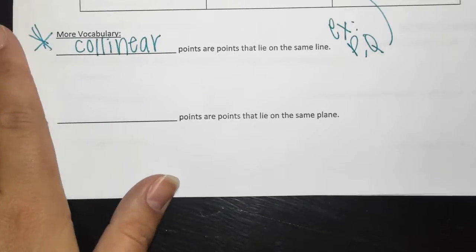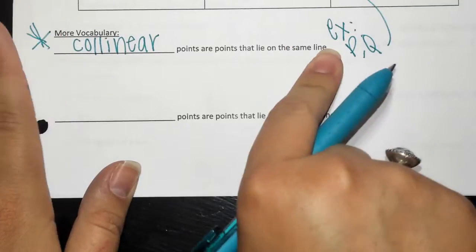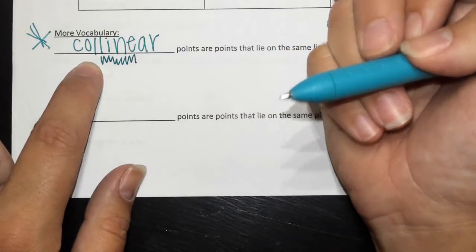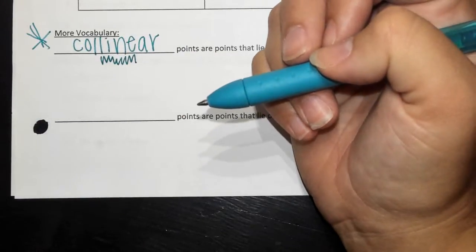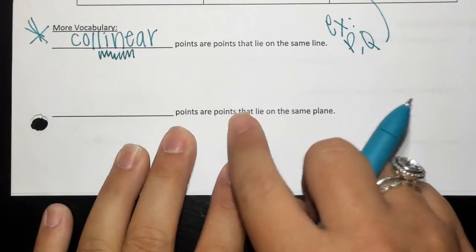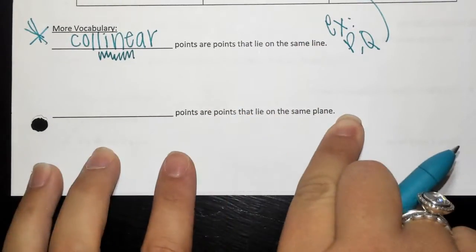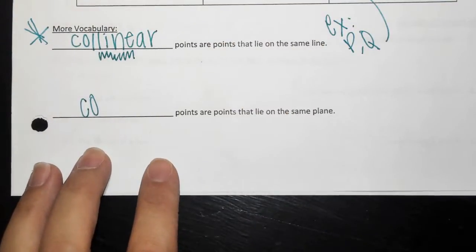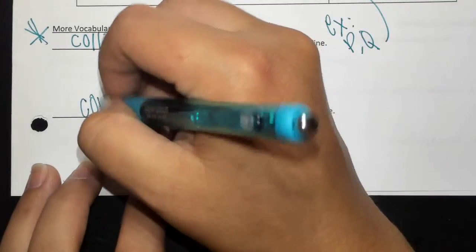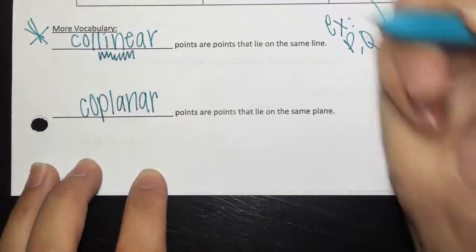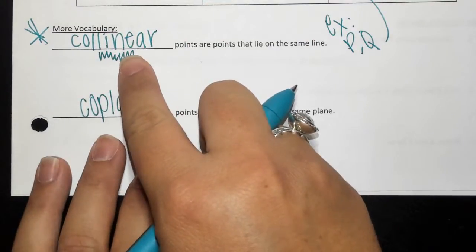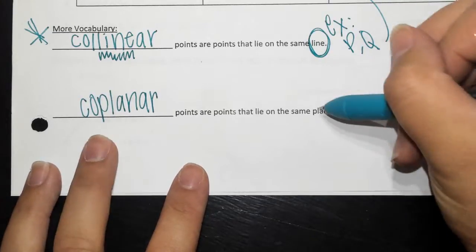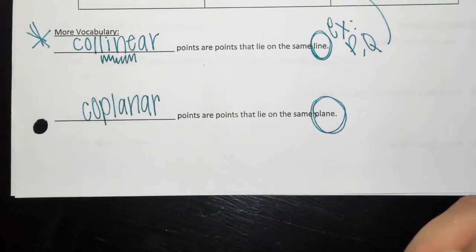Okay, our second one, we have collinear. Those are points that are on the same line. What keyword is in this word? Line. Collinear. They're points on the same line. Well, in this definition, points that lie on the same plane. So, if I give you the hint that the first little part is co, what do you think comes next? Planar. So they give it away. Collinear, points on the same line. Coplanar, points on the same plane.